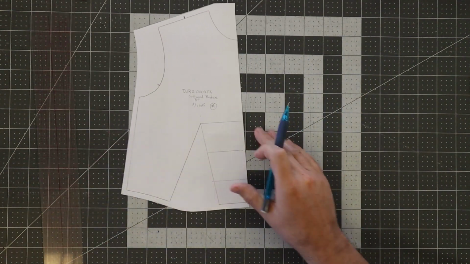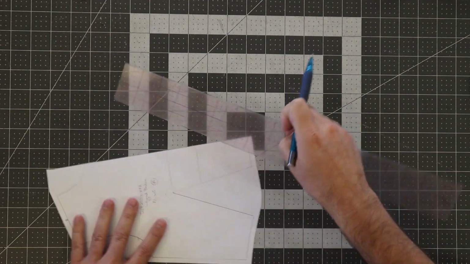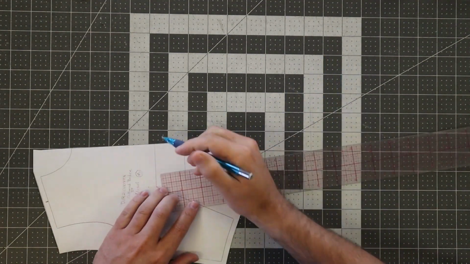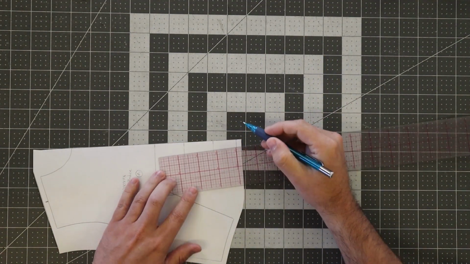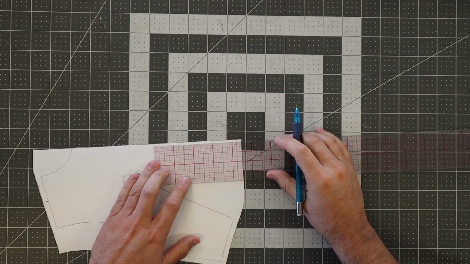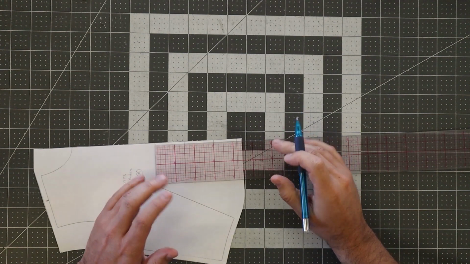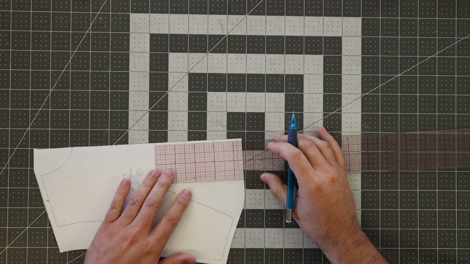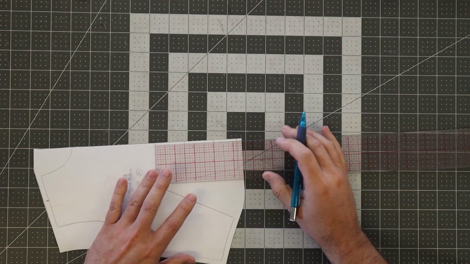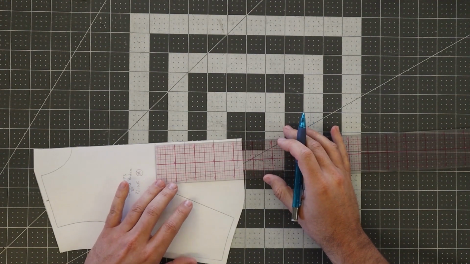I have to decide how much extra fullness I want to add. So what I'm going to do is measure from the top down to the bottom and decide what percentage I want to add. So this is about 4 inches. It's a little over 4, but for this, I'm just going to go with a big tick on the ruler. So it's about 4 inches.